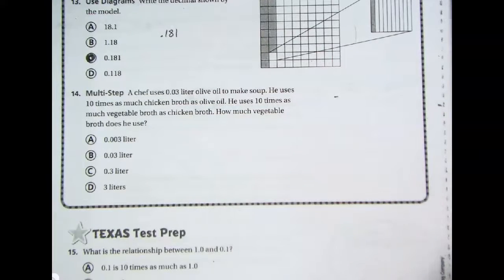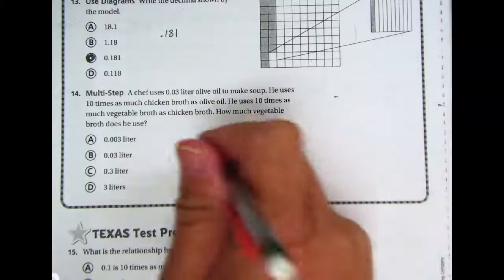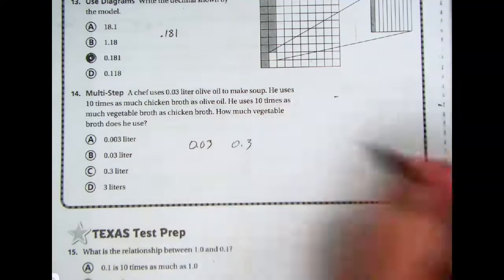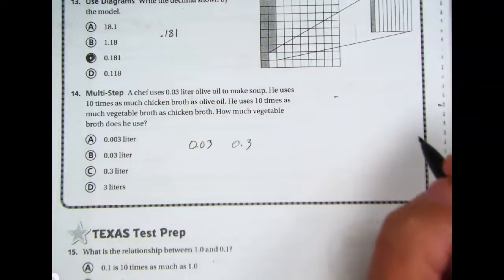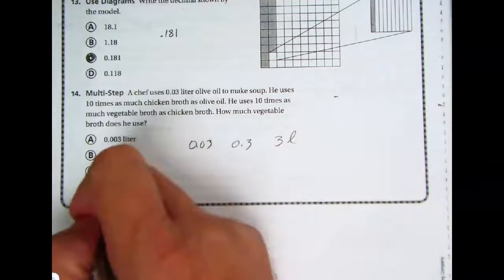A chef uses 300 liter olive oil to make soup. He uses 10 times as much chicken broth as olive oil. He uses 10 times as much vegetable broth as chicken broth. How much vegetable broth does he use? Well, we started with 300ths. 10 times that would be 3/10. And 10 times that would be 3 liters. So that would be D.